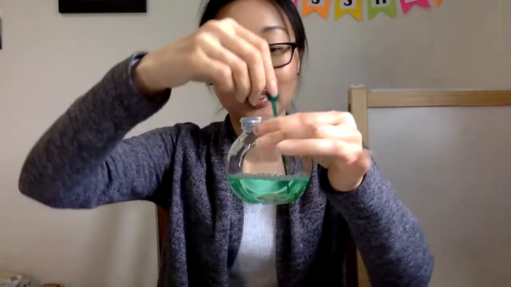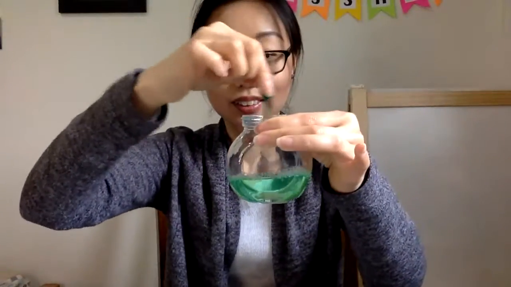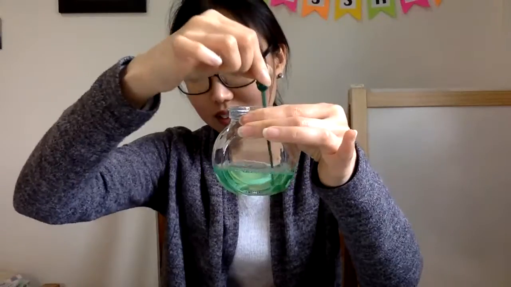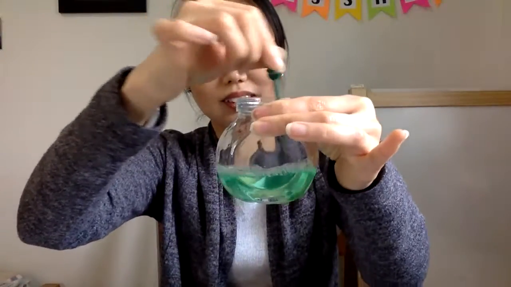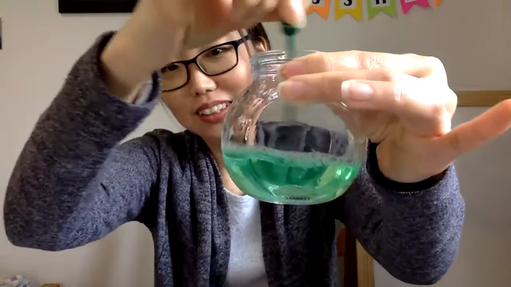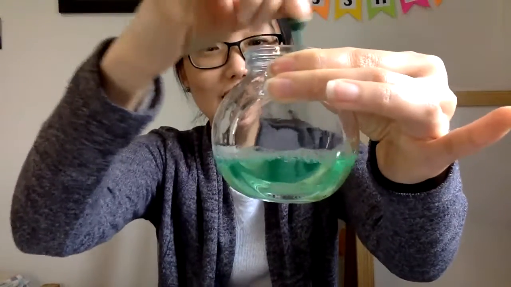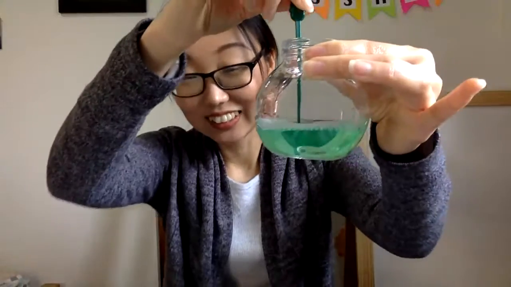Okay, let's try mixing it a little bit faster. But we still want to be gentle. Okay, if we mix it too fast, it might splash. And we don't want that. So, we can go a little faster. Oh, is it making more bubbles?